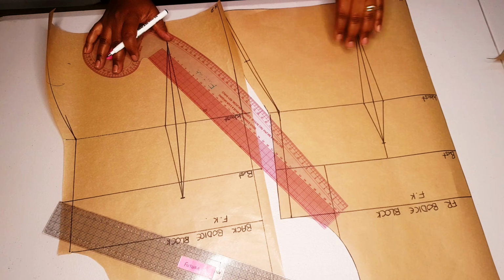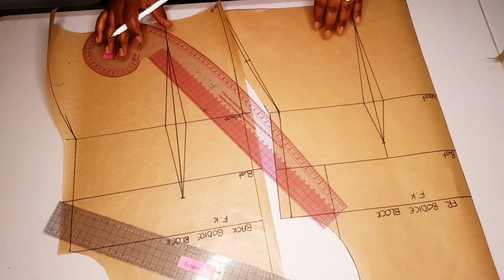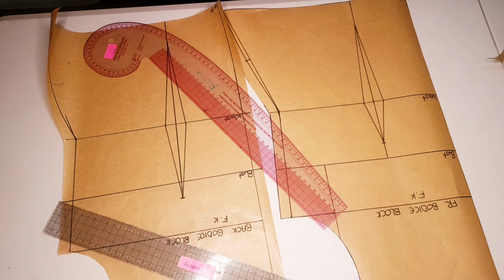So next you need to transfer them onto Octag. If you want to know how to do that, you can write to me in the comment section below and I'll make a video to show you how you can transfer your patterns to Octag.